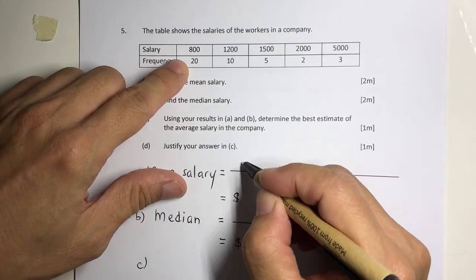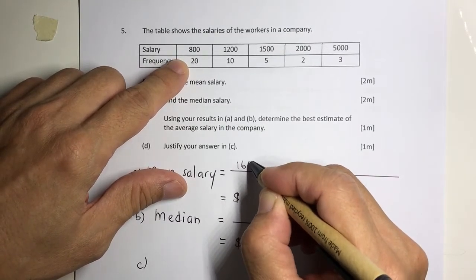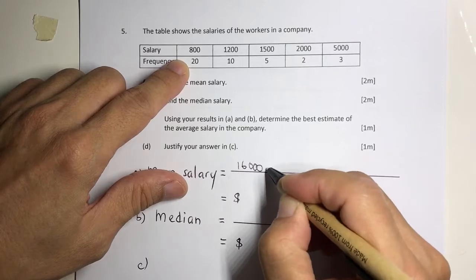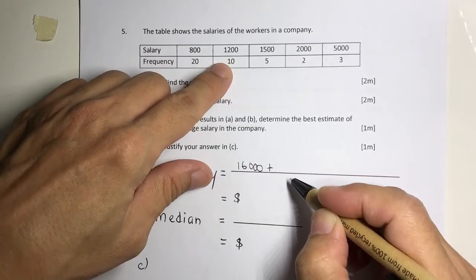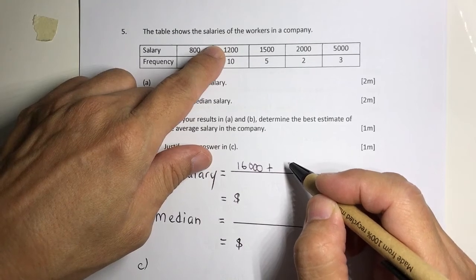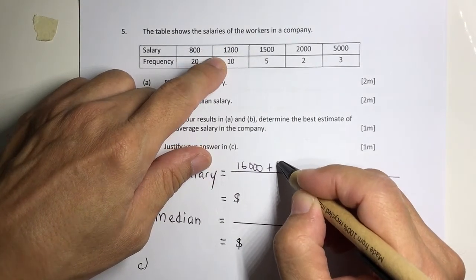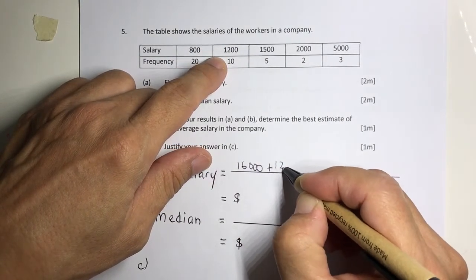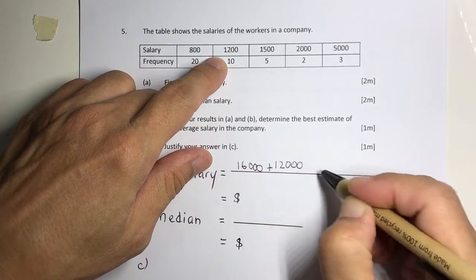20 times 800 will give us 16,000. There are 10 workers with 1,200, so the total is 12,000.